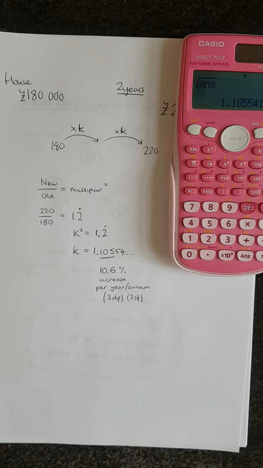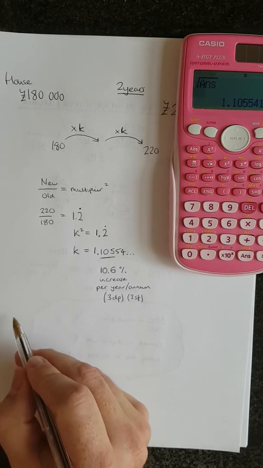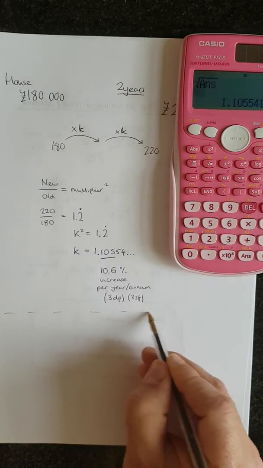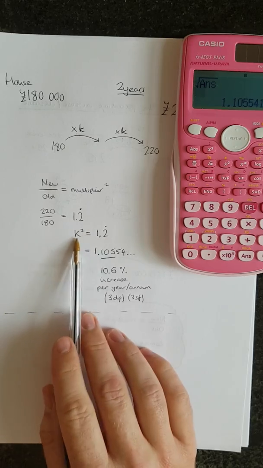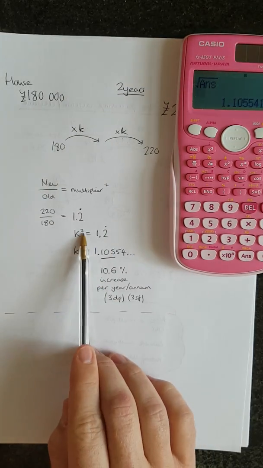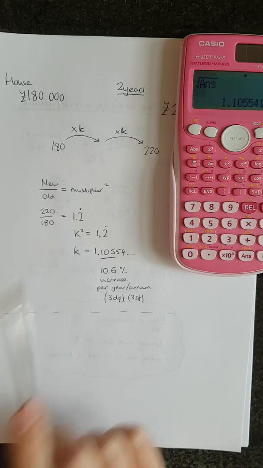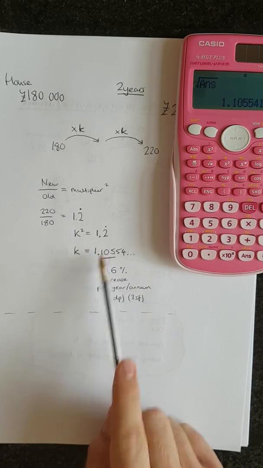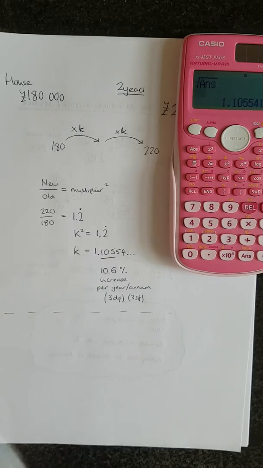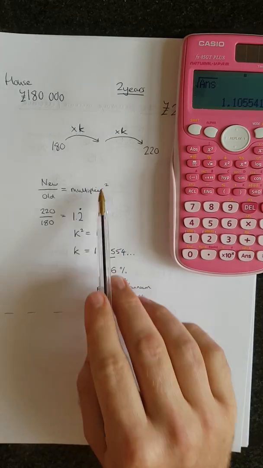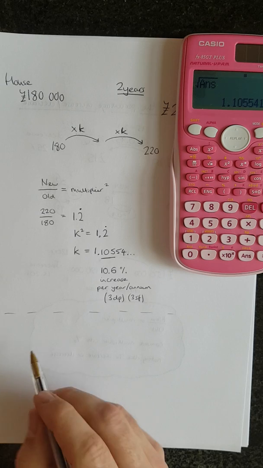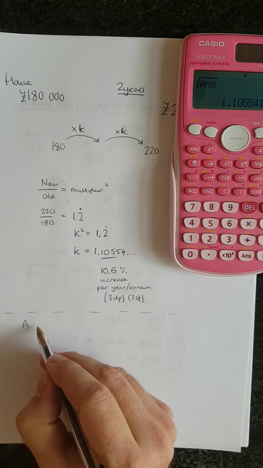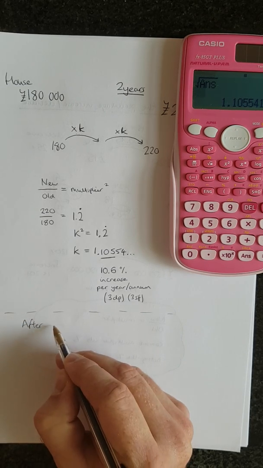So, hopefully that's made sense. You may find here that if you had 5 years, this would be k to the power of 5. Then you'd have to do the 5th root to find this. But the process is the same, it's just the power that changes. Let's look at one more question.